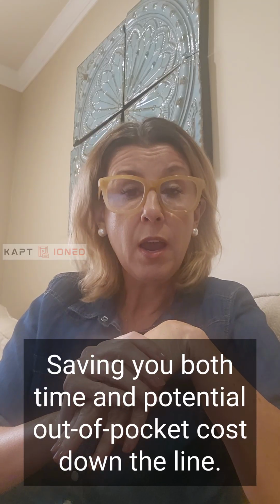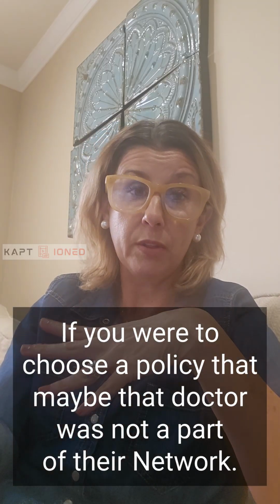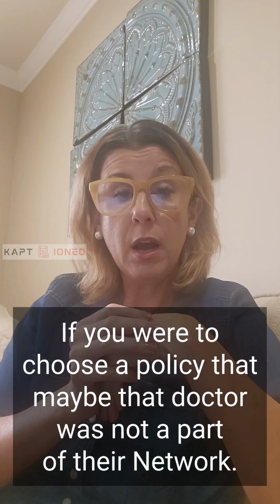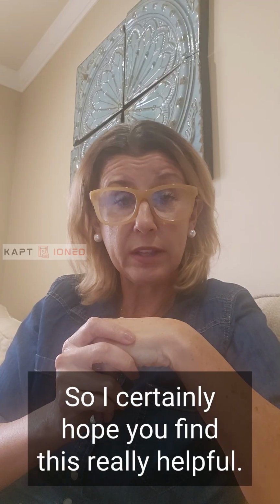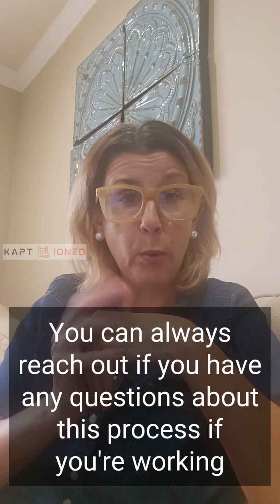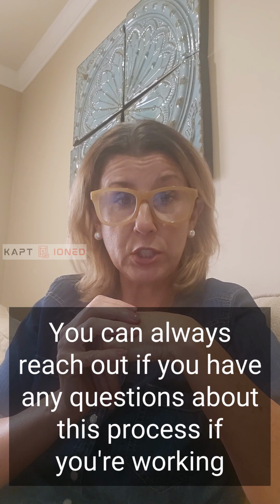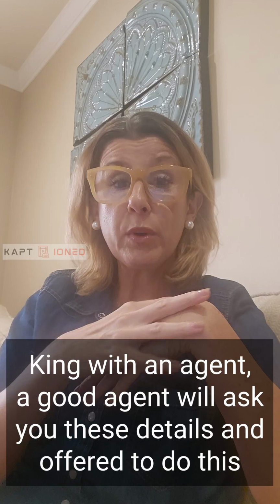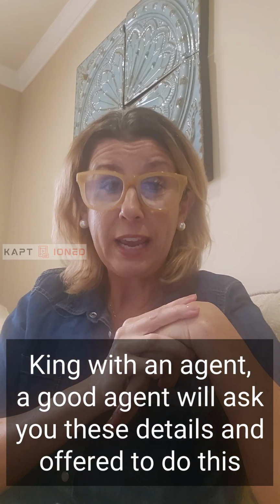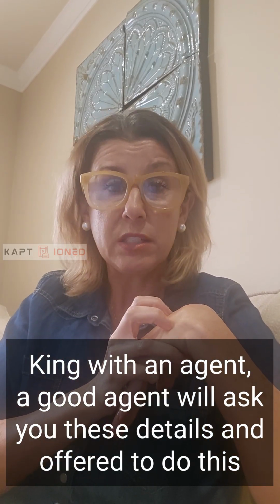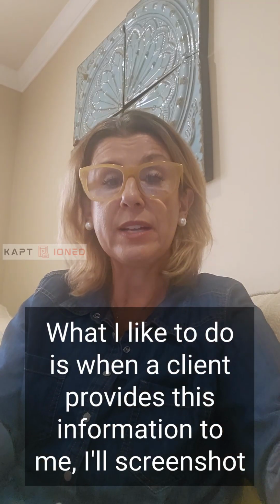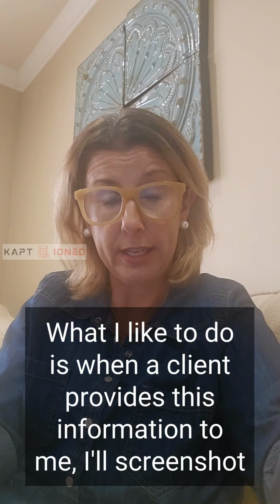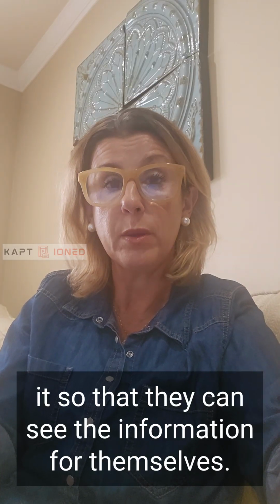out-of-pocket cost down the line if you were to choose a policy where that doctor was not a part of the network. I certainly hope you find this really helpful. You can always reach out if you have any questions about this process. If you're working with an agent, a good agent will ask you these details and offer to do this themselves. What I like to do is, when a client provides this information to me, I screenshot it so that they can see the information for themselves.